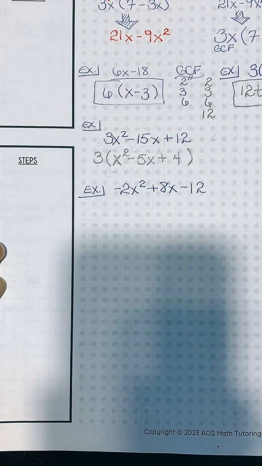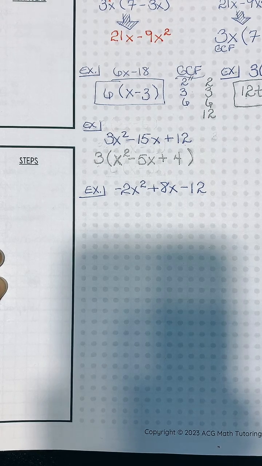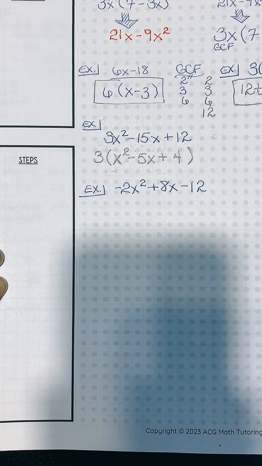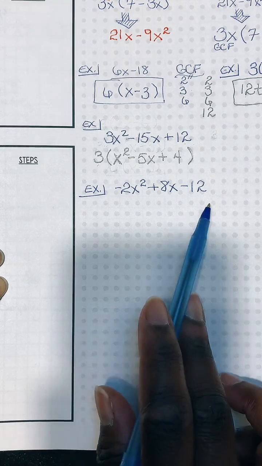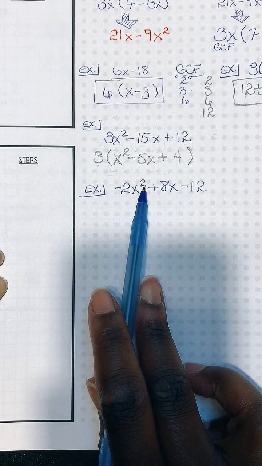Kevin says, can't there be a negative number that adds to negative 15 multiplied to 12? Now, when it comes to this, we do not like to have what's called leading coefficients. The leading coefficient is the one with the highest degree, the one with the highest exponent.